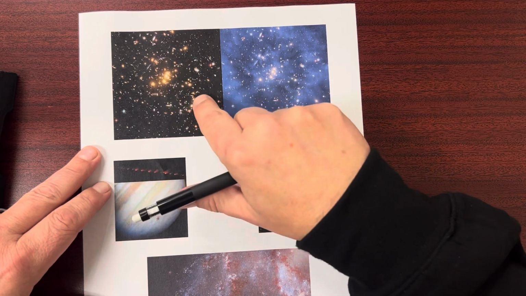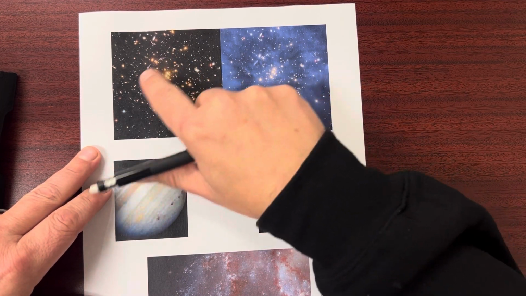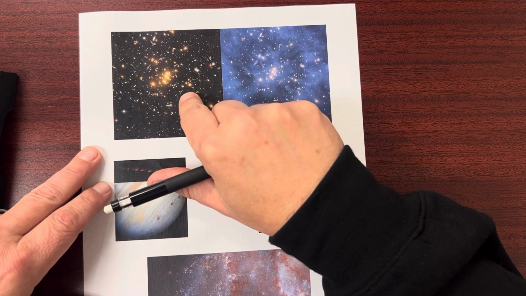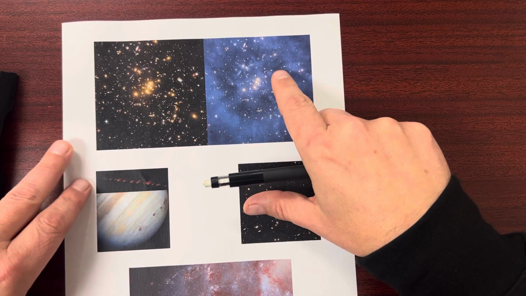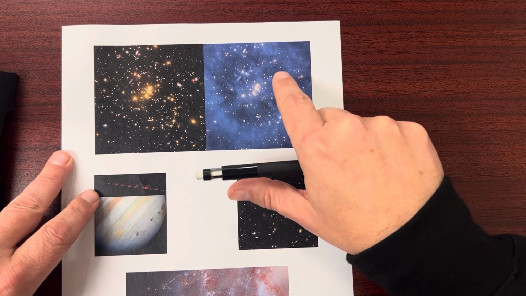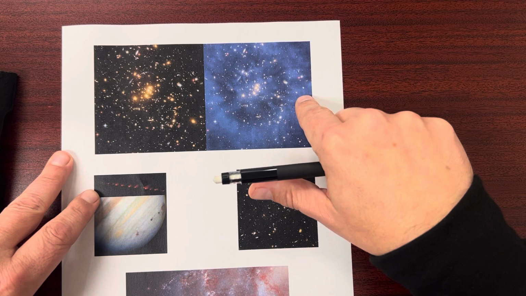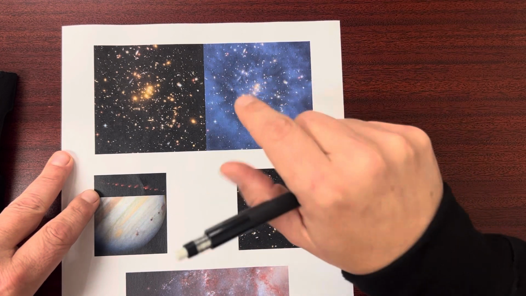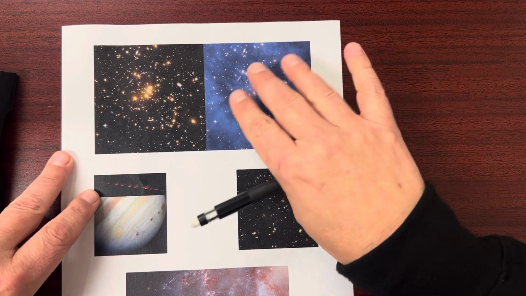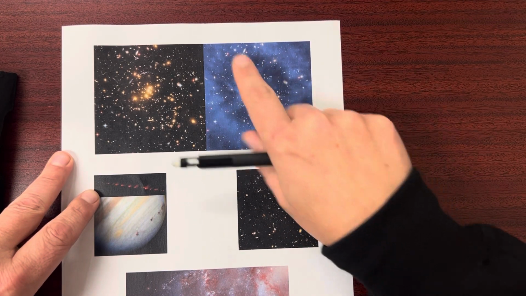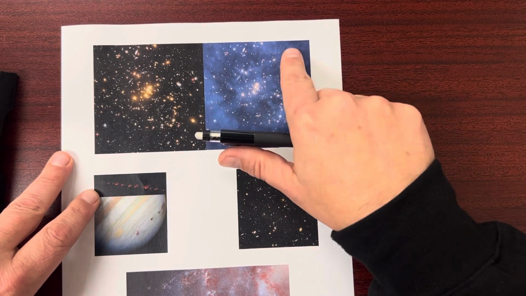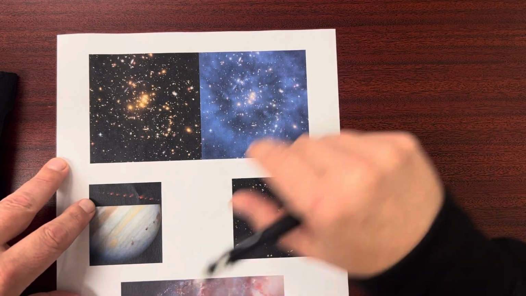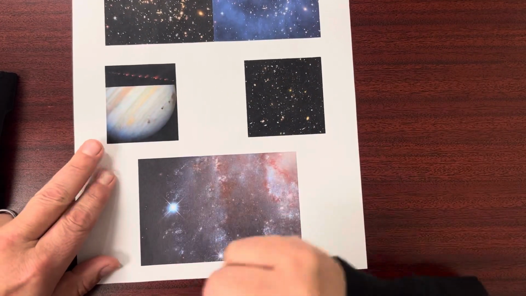And not only was Hubble able to help show that dark matter existed in this portion of the universe, but because of the calculations, Hubble was able to help map the dark matter. And that's what we see in blue. The blue is a map of the dark matter overlaid on the galaxies and stars. So at the top here, right there, I want you to write dark matter map. Just right up at the top, dark matter map. Let's go to the next one.